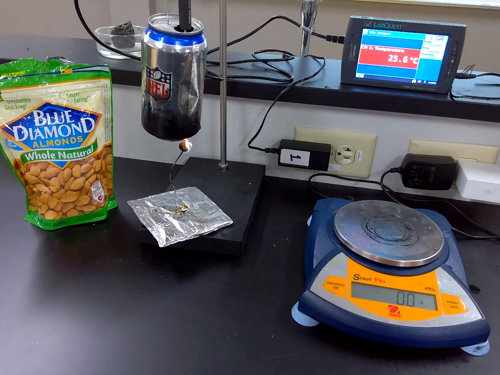All right, while we sit here and watch the almond burn, let's have a quick conversation about constant variables here. Remember, constants are all of the variables in your experiment that are not the independent or dependent variable. To be a legitimate controlled scientific experiment, we want to change the independent variable, and in this case that's the type of food. We're changing the type of food. We're measuring the energy content of the food. We want to keep everything else from trial to trial exactly the same.